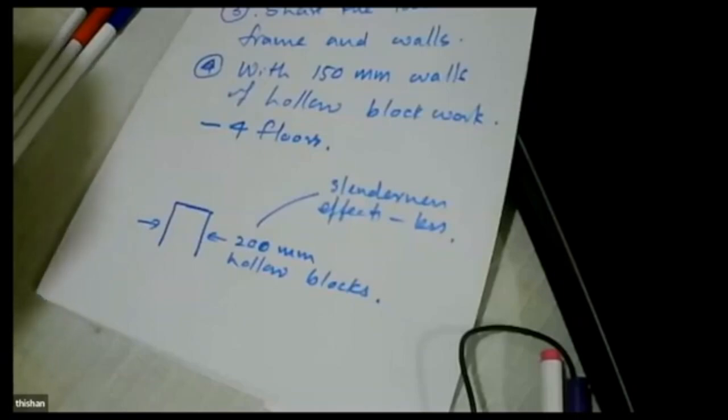If you look at the amount of material going into a block, the size of the block remains the same, and most of the costly materials, the sand and the small aggregates that are used, also remain the same.